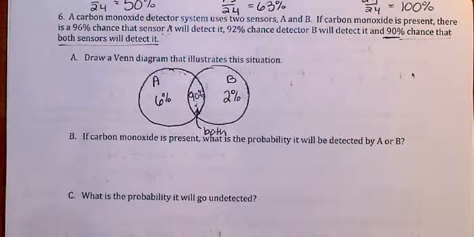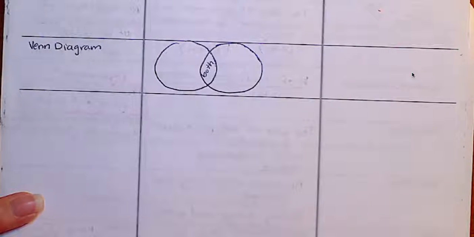Let's go to your Cornell sheet and write something down here. So let's go here, Venn diagram. This is where you put both, where they overlap.